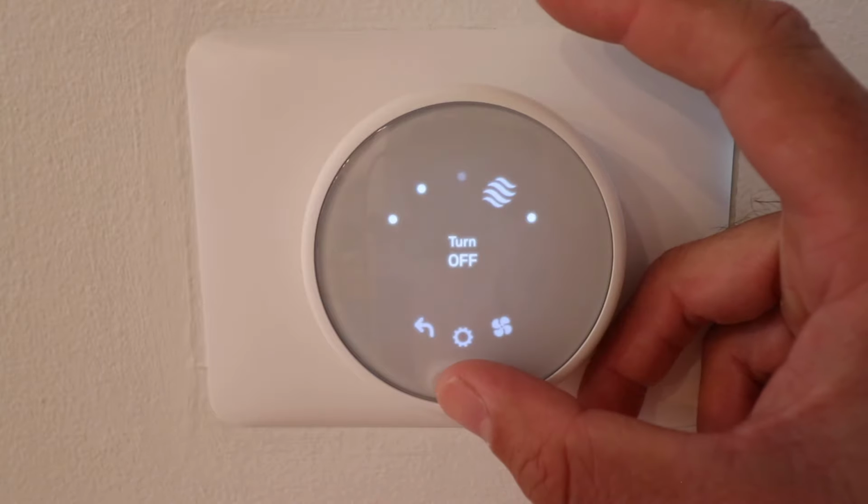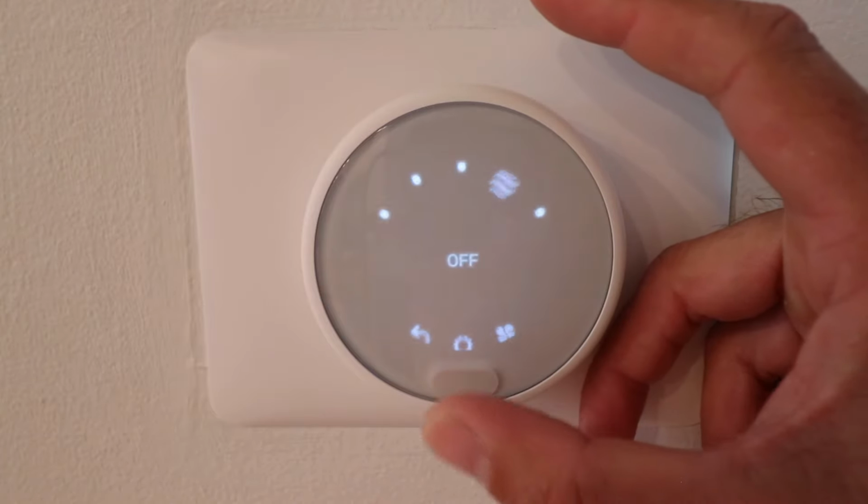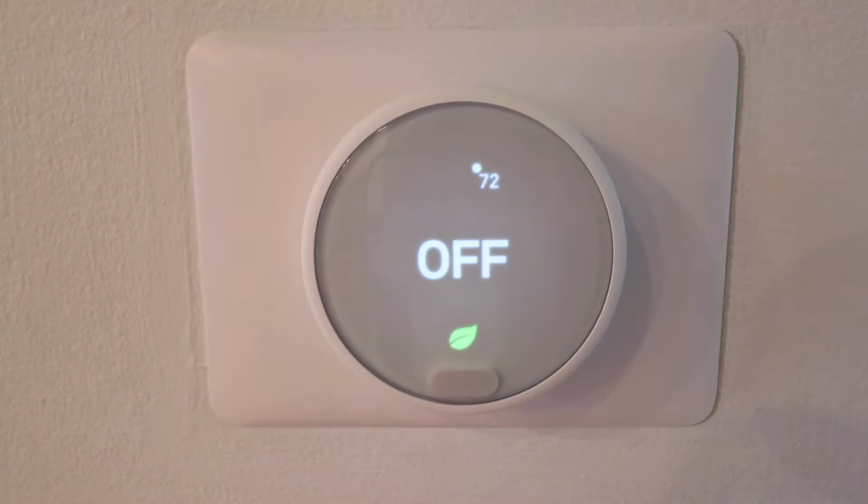Now, if I want to turn off the Nest thermostat, I would just click here and the Nest thermostat will be 100% off. It will not turn on, but it still registers the temperature within my home. This means that neither your heating nor your cooling will turn on if you have your Nest thermostat completely off.